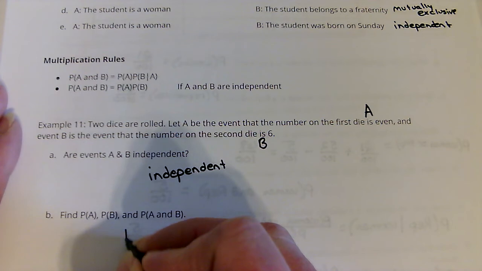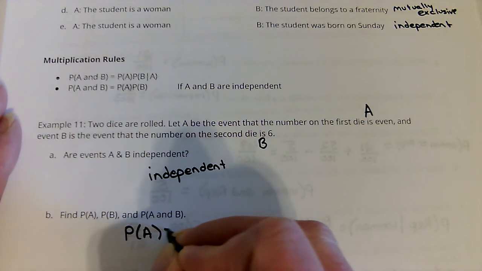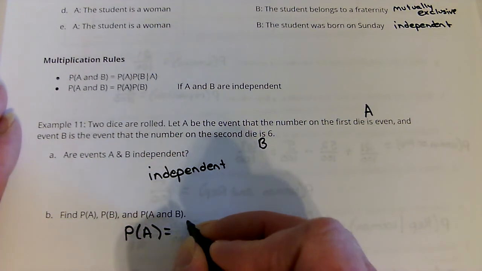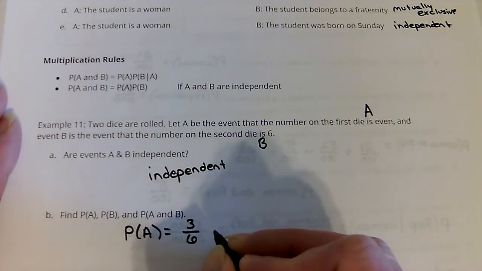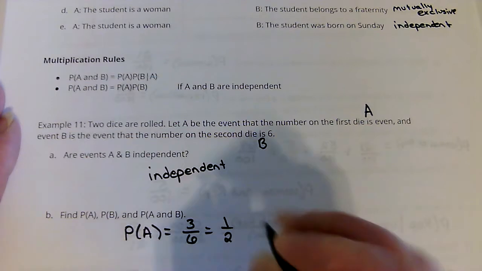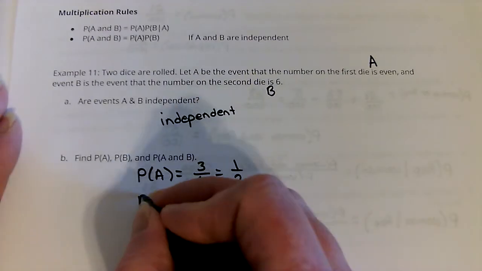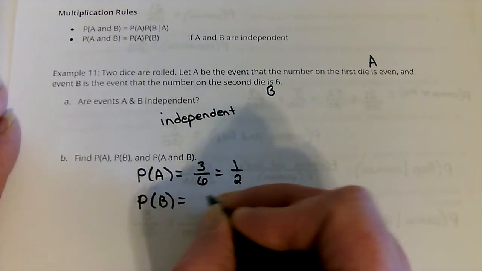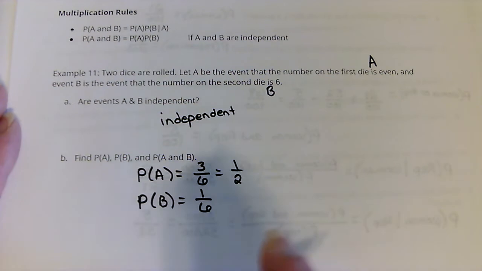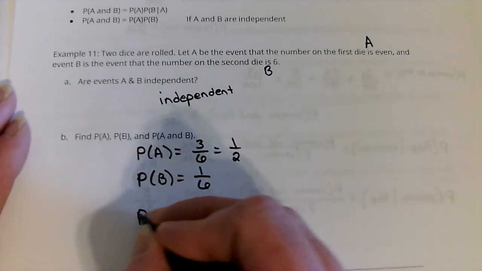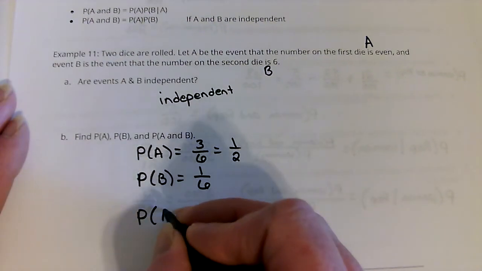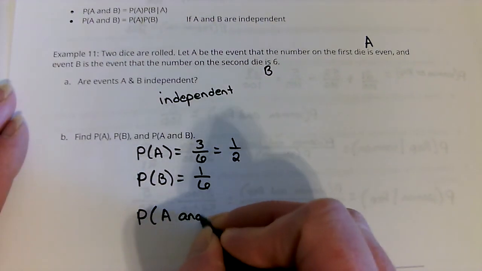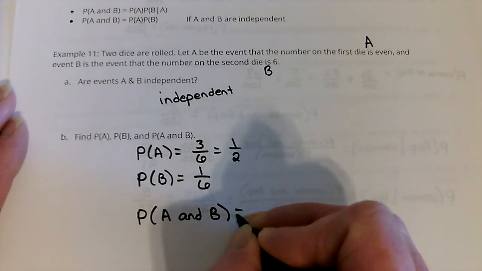So what's the probability of A happening? Well, there's 3 of them that are even out of 6, so that's 1 out of 2. The probability of the second die being a 6? Well, there's only one way that can happen. The probability of the first die being even and the second die being a 6.